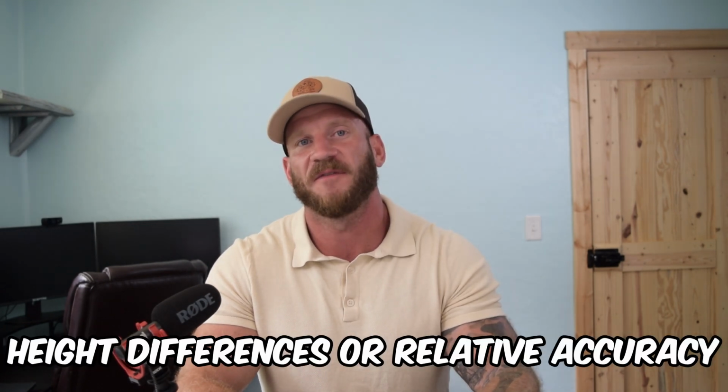But when we're looking at height differences or relative accuracy, things look a little bit different. Because the sources of error that affect the geoid model at a particular location are somewhat localized, the uncertainty of height differences between nearby points is significantly smaller than the uncertainty of the absolute heights to each point.